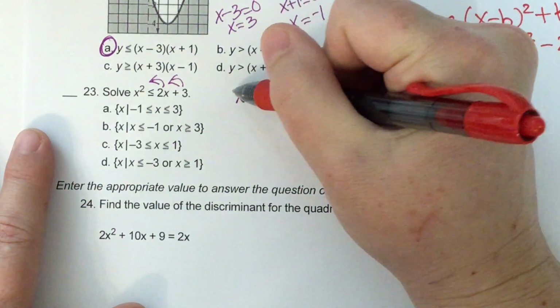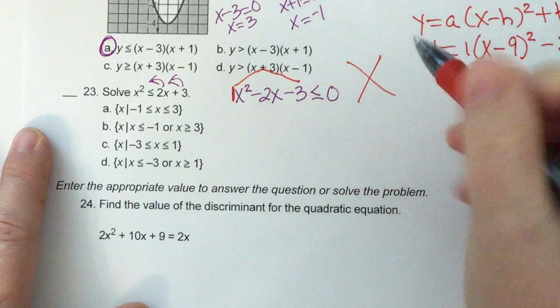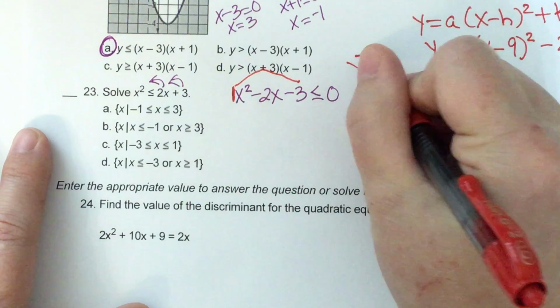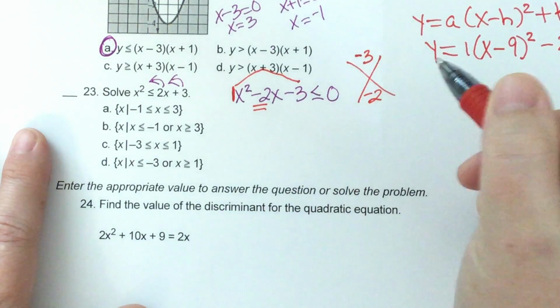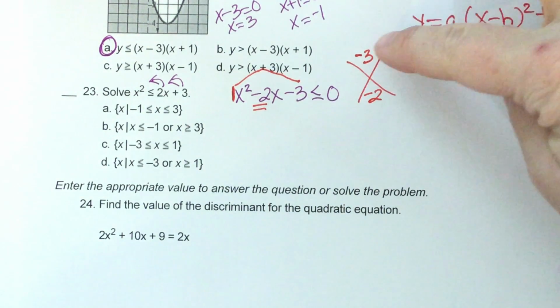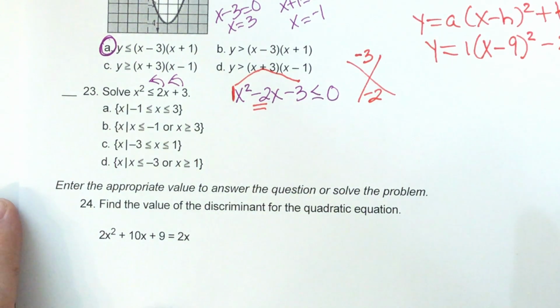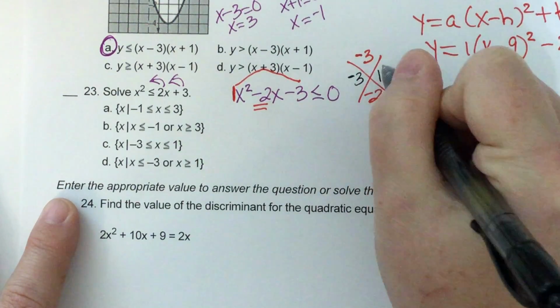So when I do this, my a is a 1. So it's the easy one. So I'm going to take a times c. So 1 times negative 3 is negative 3. I want the numbers to add to make negative 2. So what two numbers multiply to make negative 3 and add to make negative 2? A negative 3 and a positive 1.